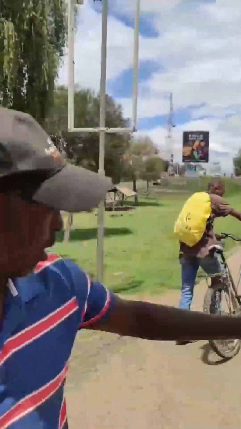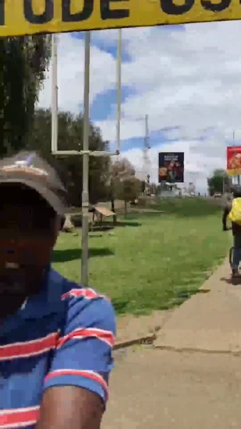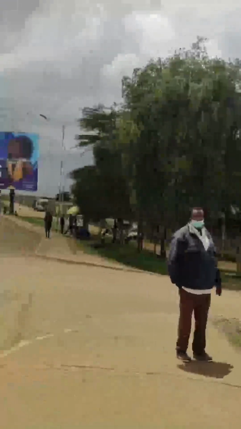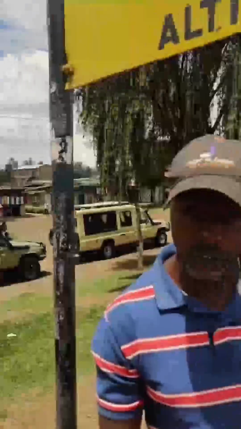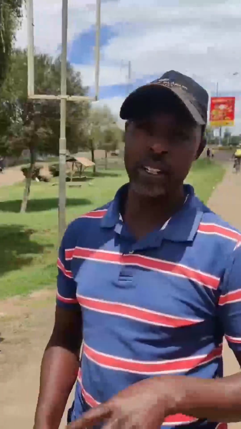The equator is a vertical line which divides the world into 2 hemispheres. We have the northern hemisphere and the southern hemisphere. So this side is the northern hemisphere and this side is the southern hemisphere. The line runs from east to west. So we are going to have an experiment here which will prove that this is where the line of the equator passes. It's about how the water rotates in different hemispheres.